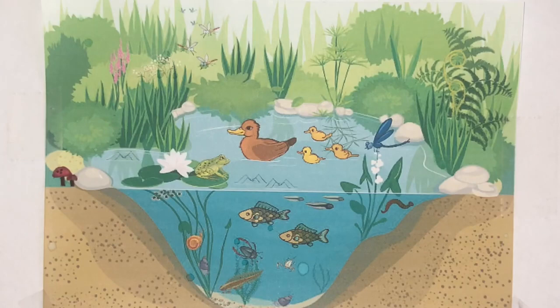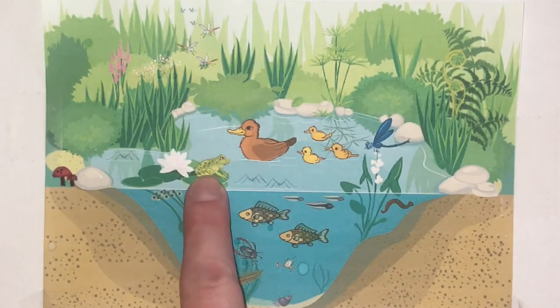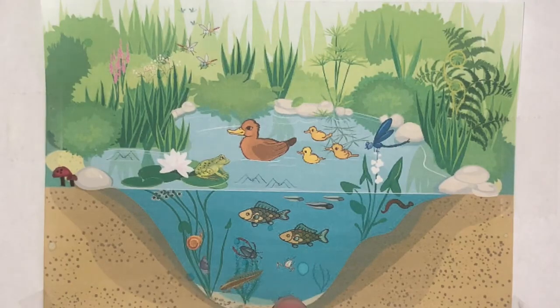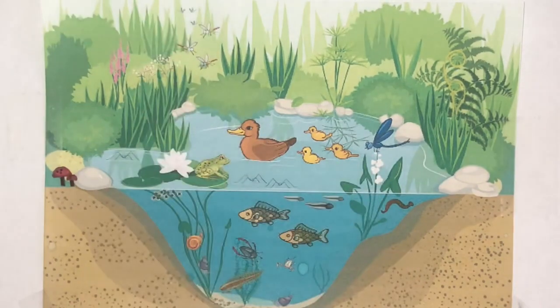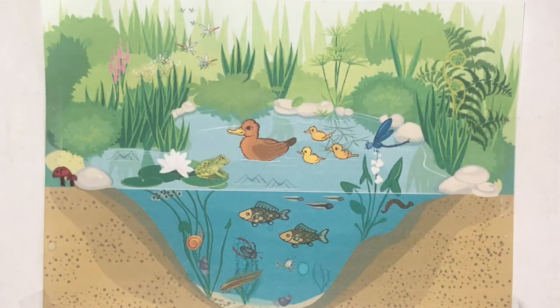Next, the consumers or animals I see, we have these ducks, the frog, tadpoles, and frog eggs, these fish, these snails, the beetle, crawfish, this worm, and these dragonflies. Last, the only decomposers I see are these two little mushrooms. I don't necessarily see any bacteria, however, we know there probably are some in the water and soil.